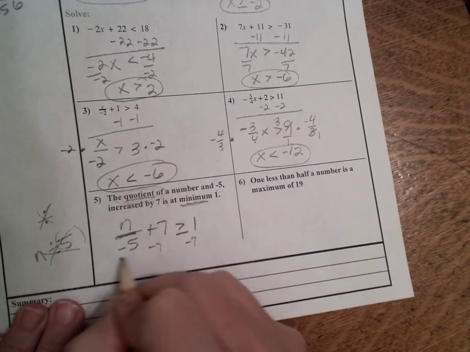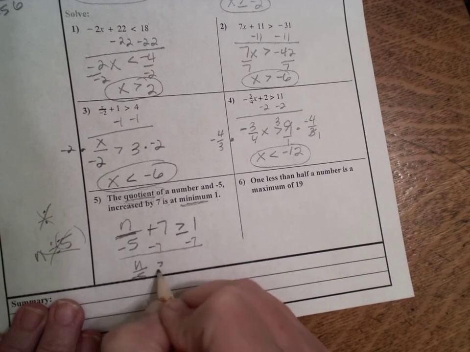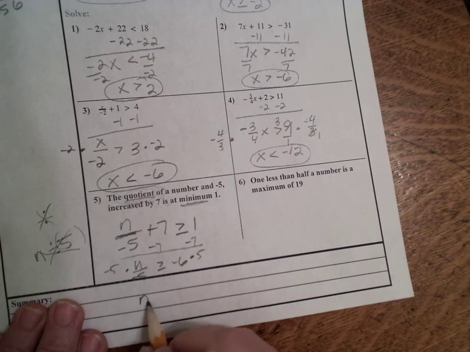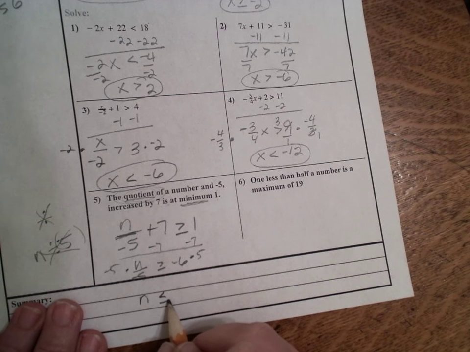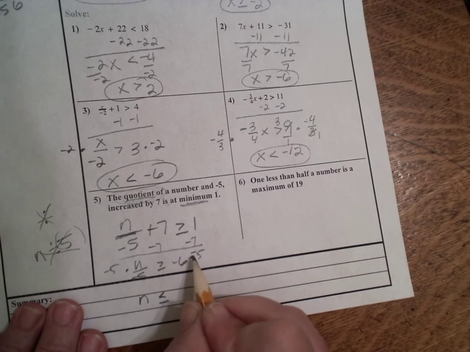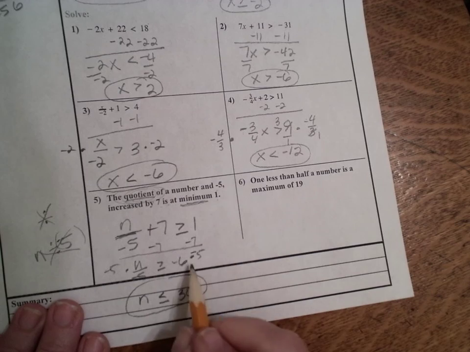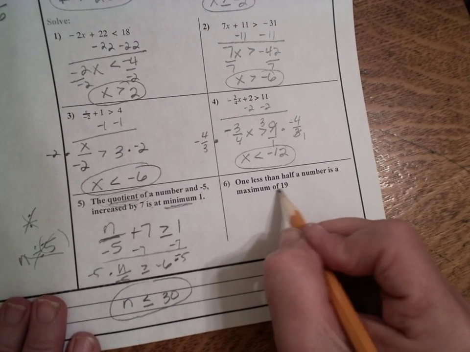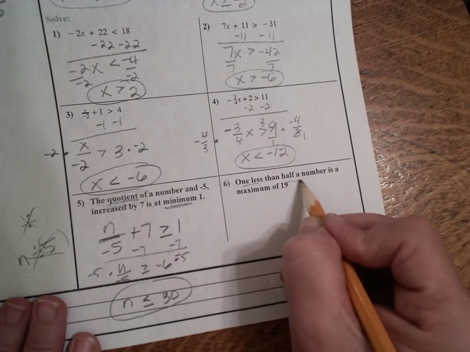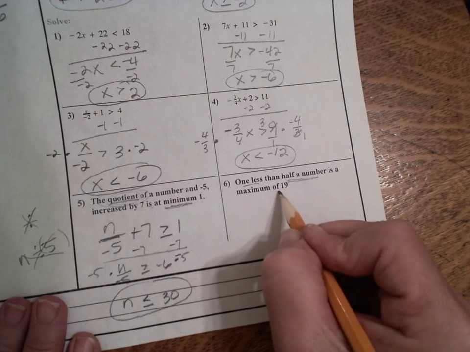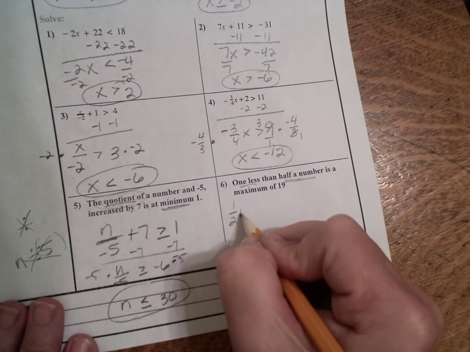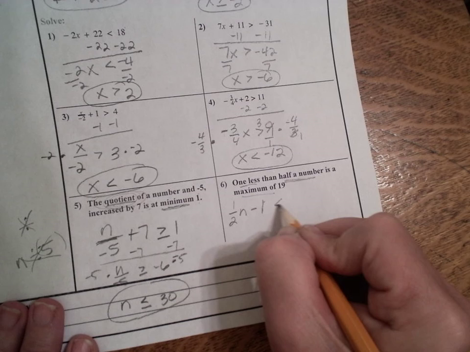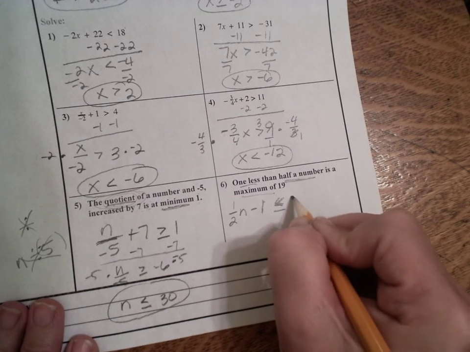So subtract 7. n divided by -5 is greater than or equal to -6. Multiply by -5. I'm running out of room here. Flip your sign. You're going to flip your sign, and n is going to be greater than or equal to 30. Okay, this one: 1 less than half a number is a maximum of 19. Okay, so you can do half of a number and 1 less than it. Maximum of 19 means it has to be less than or equal to 19.